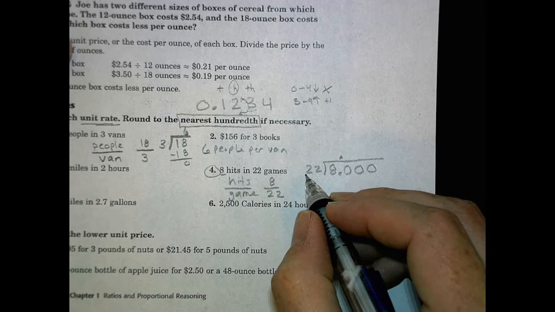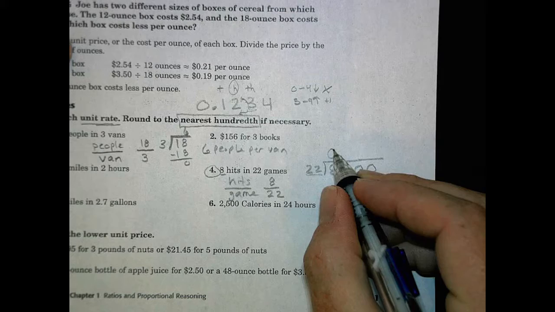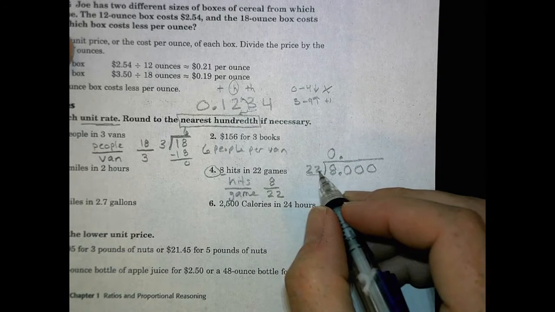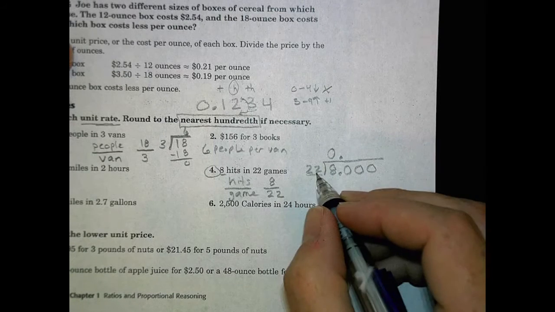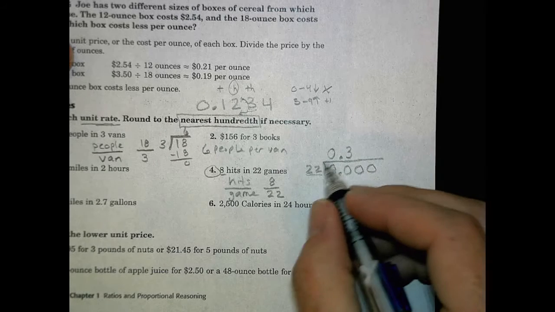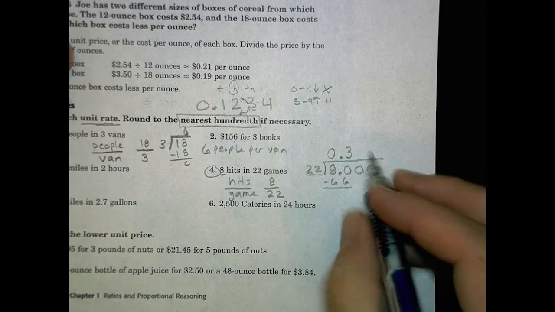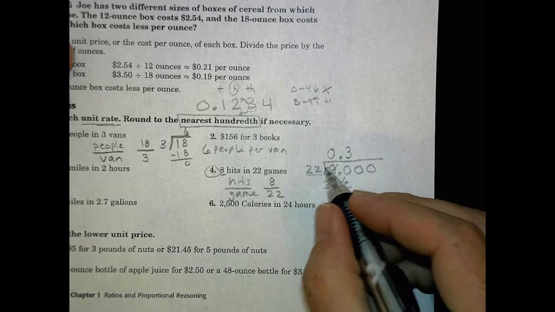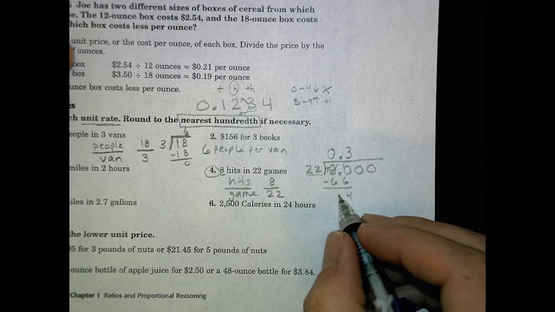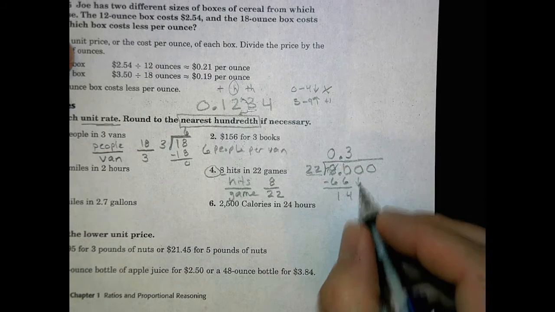Alright, 22. The number 22 does not go into 8 at all. There are no 22s inside of 8, so we'll put a 0 right there. How many 22s are in 80? Well, if I think about this as about 20, 20 times 4 gets me to 80, but I know I'm bigger than 20, so it's going to be less than 4. So let's start with 3. So 3 times 22 is going to be 66. So now I'm going to subtract. I'm going to borrow right here, make that a 7, make that a 10. 10 minus 6 is 4, 7 minus 6 is 1, so it's smaller than what we're dividing by, so we're in good shape. We'll bring the 0 down there.